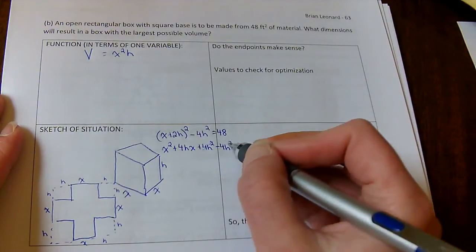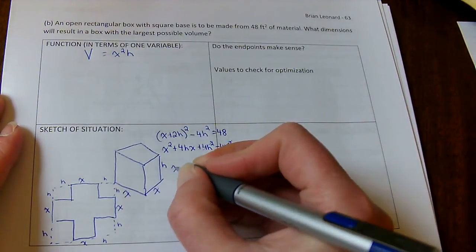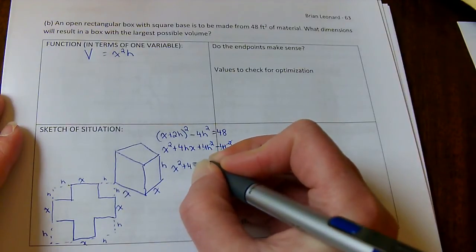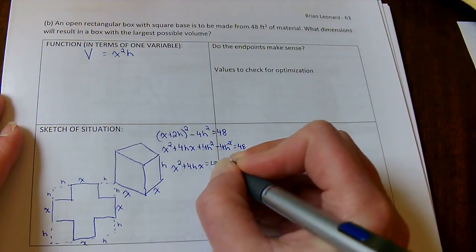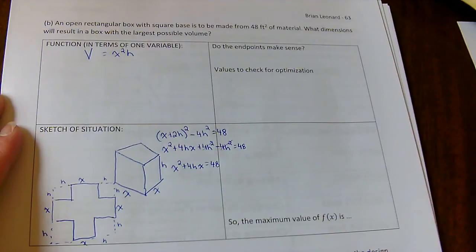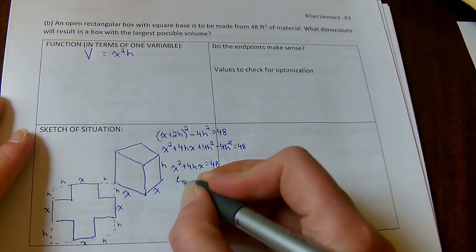Oh, that's cool. x squared plus 4hx equals 48. Which variable would be easiest to isolate so that we can get our function in only one variable? Well, h would actually be the easiest.